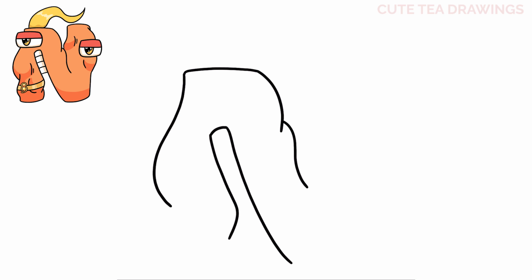Now let's move over to the bottom left and let's draw an S-shaped curve down like this. And then a curve down on the right. And then close it off at the bottom. Now let's move over and finish drawing the right side.